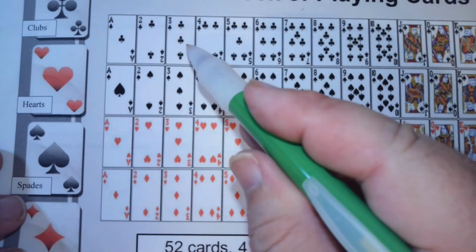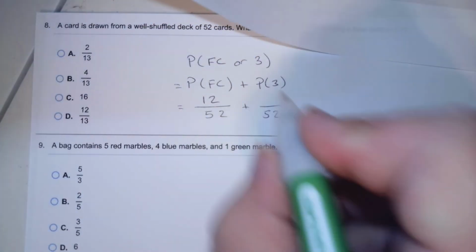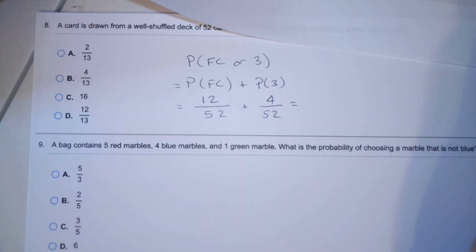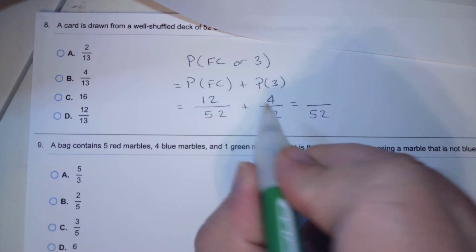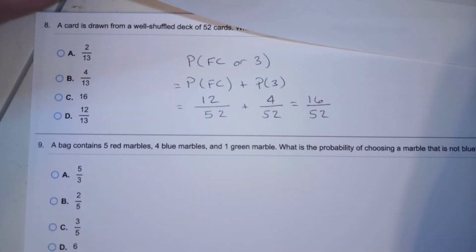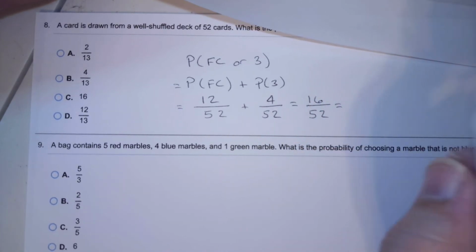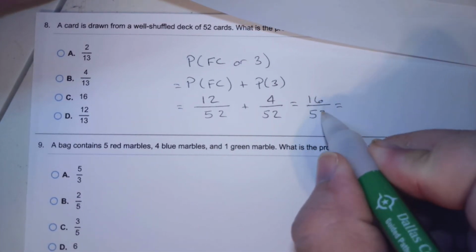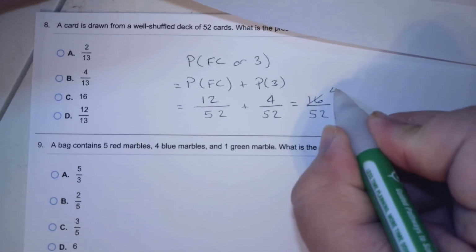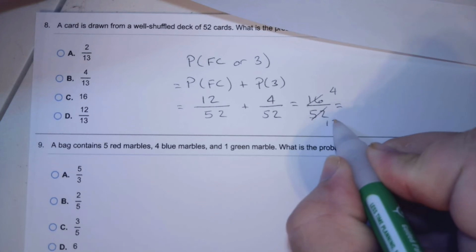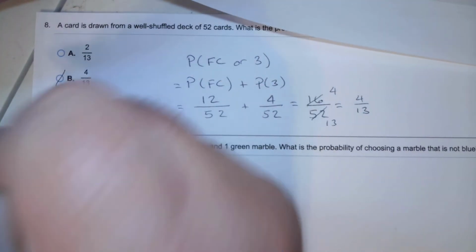How many 3s? There's 1 in each suit. 1, 2, 3, 4. So it's 4 possibilities. Same common denominator, add the top. 12 plus 4 is 16. 4 goes into 16 4 times. 4 goes into 52 13 times. So the answer is B.